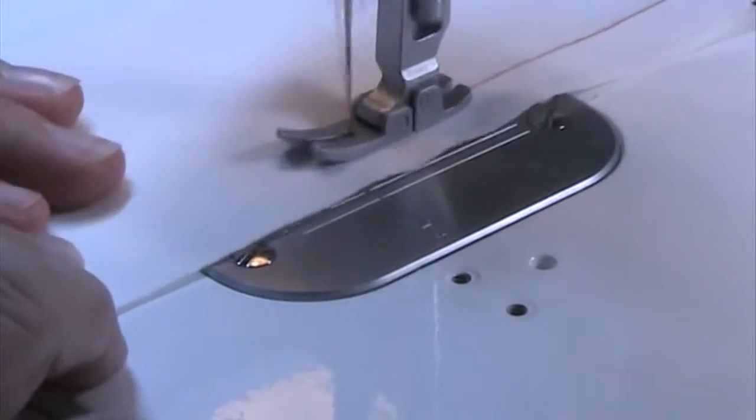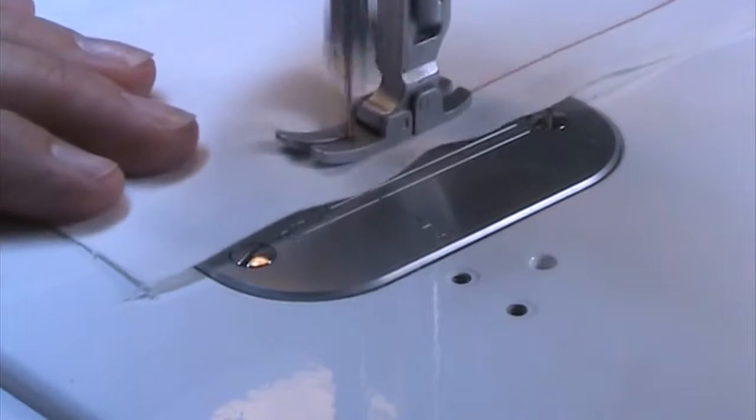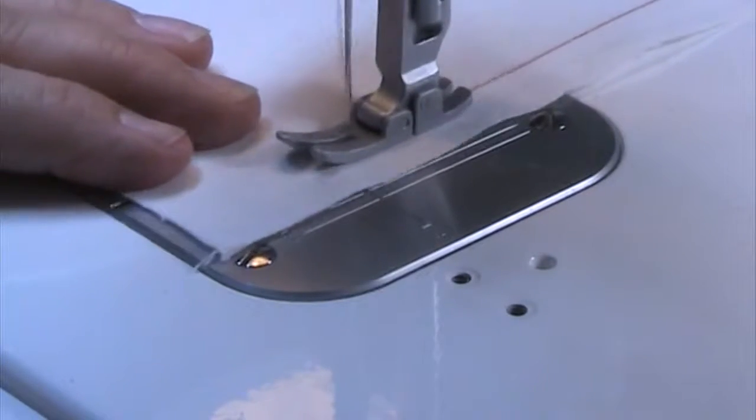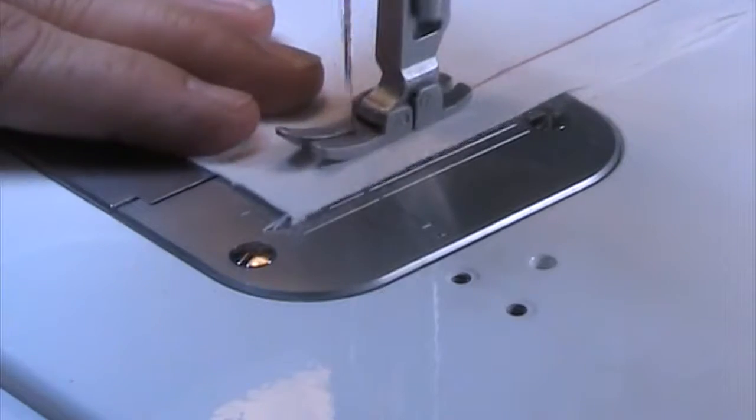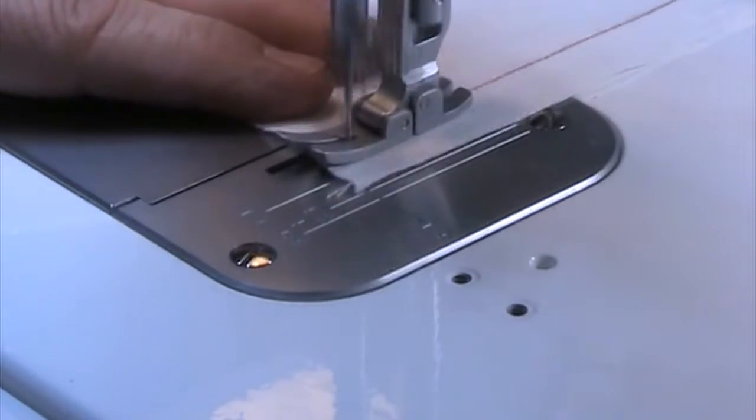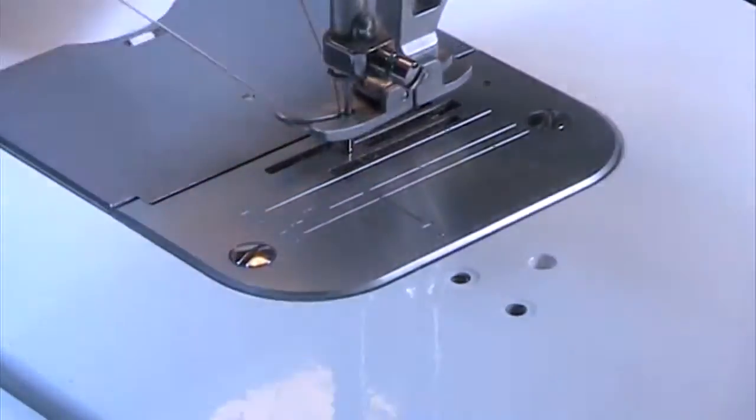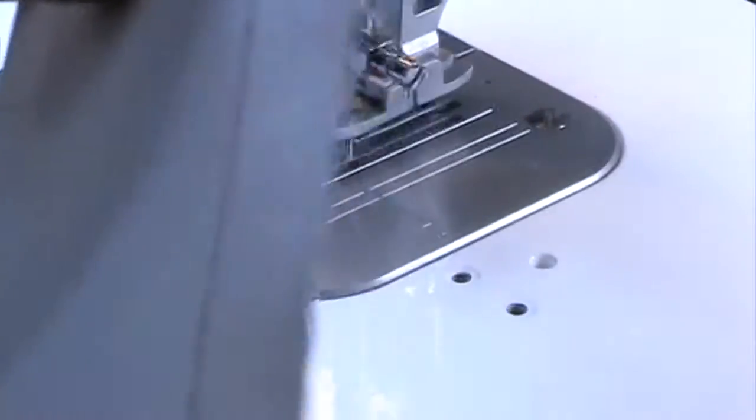I am currently stitching at stitch selection 1. Up, down, pull, cut. Now you can see here, let's see if we can get this to register. It's a very tiny, tiny stitch.